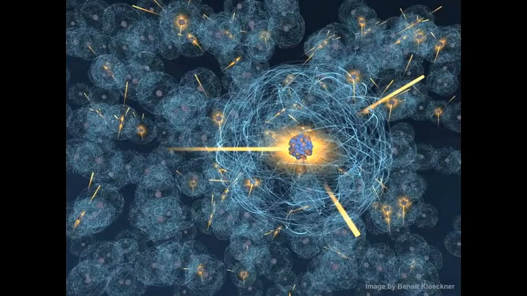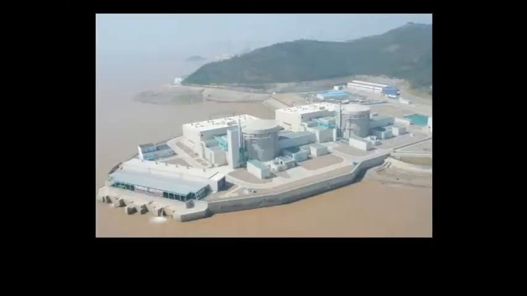Nuclear fission is a splitting of an atom into two parts. It can release an enormous amount of energy, and that can be used in war. This is the bombing of Nagasaki, which helped bring World War II to a close, but was associated with an enormous loss of life. It can also be used in peacetime. These are two CANDU reactors built by Canada and operating in China.